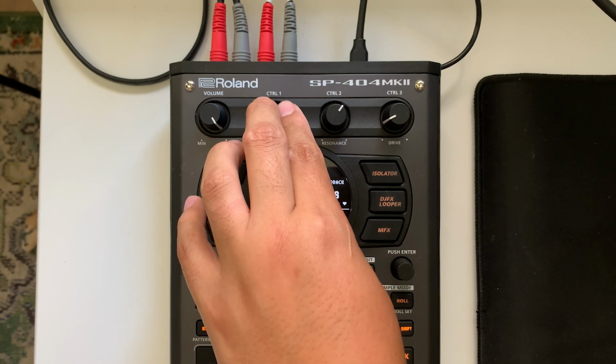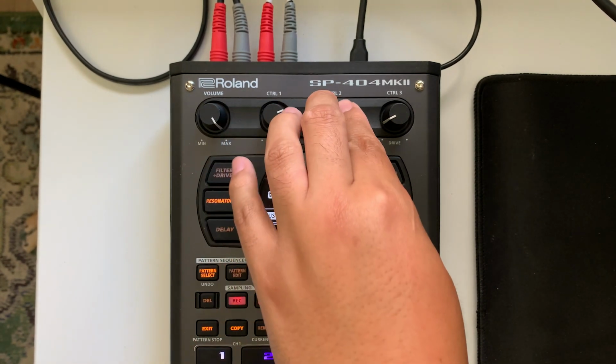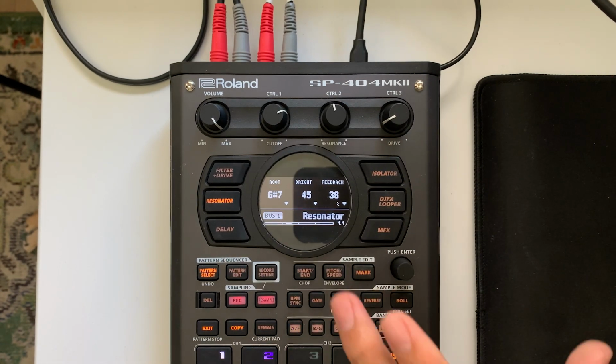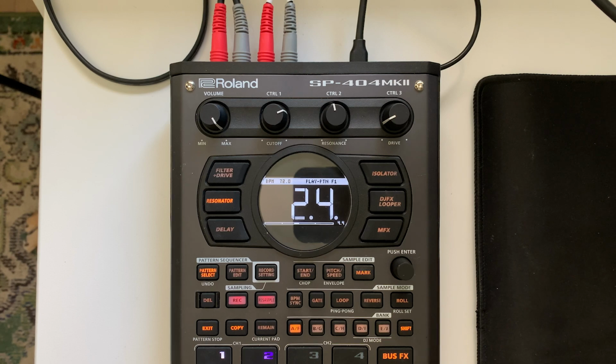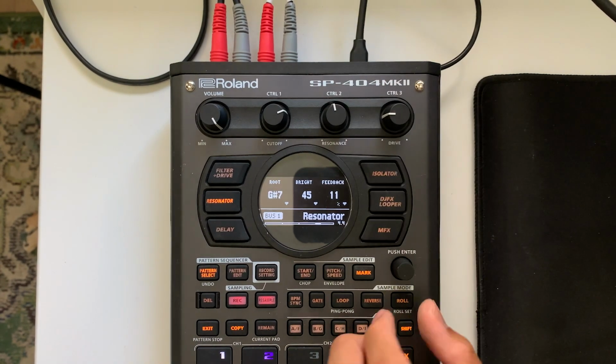So I can change it to whatever I want it to. Then you have brightness, which just adjusts the tonal brightness of that. Then you have feedback, which is basically how much you're going to hear. So for example, I have this going.